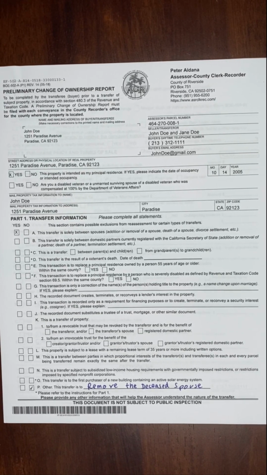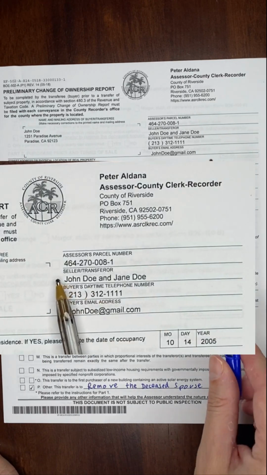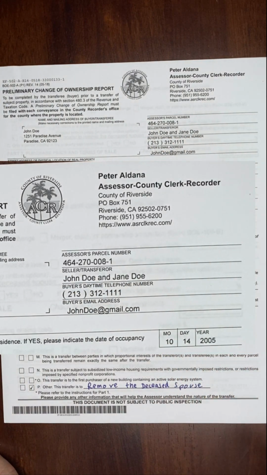Here is my last example. It's a little bit similar to the previous one when it was a removal of a spouse, but in this situation it's when one of the spouses is deceased and it's to remove the deceased spouse. So for instance, let's say you have a property that someone wants to sell, but the seller technically on the paperwork shows, let's say, John Doe and Jane Doe, who purchased maybe this property like 20 years ago.